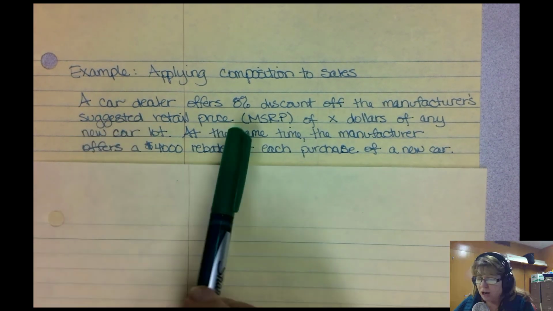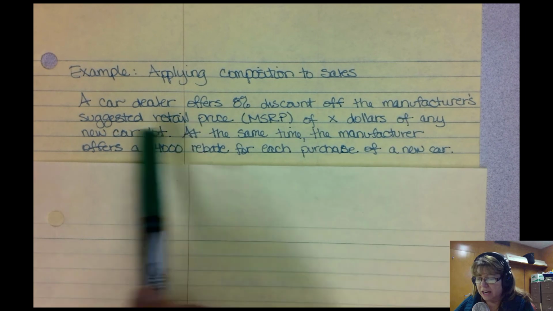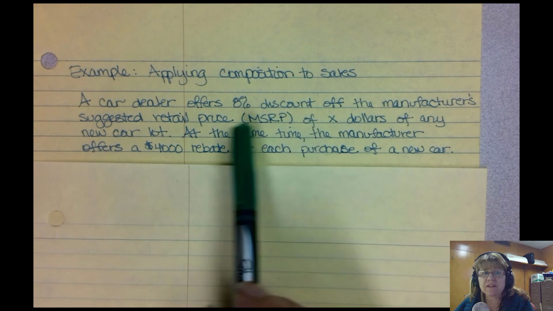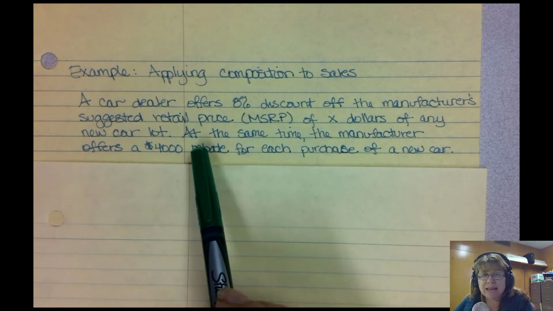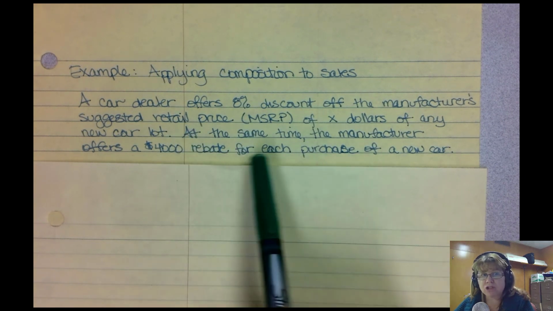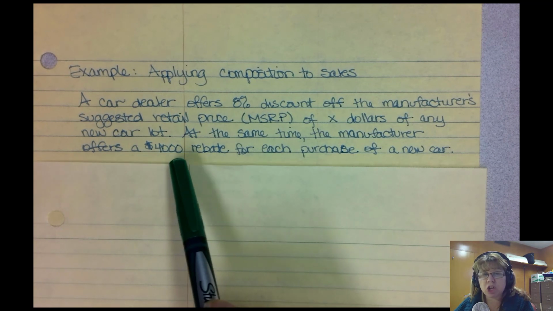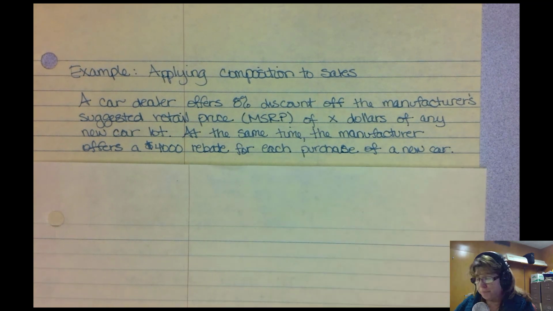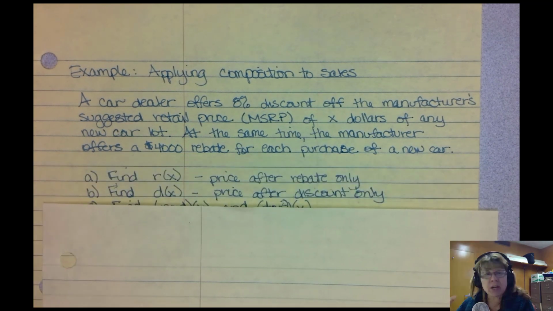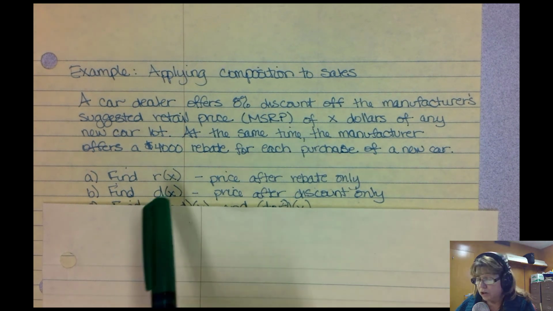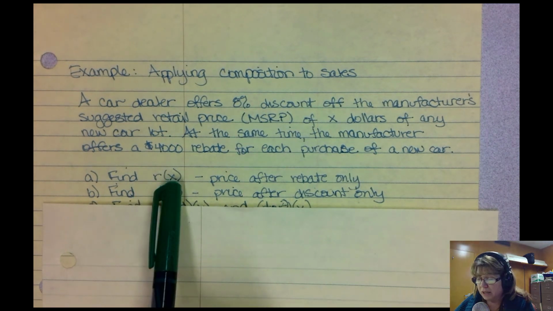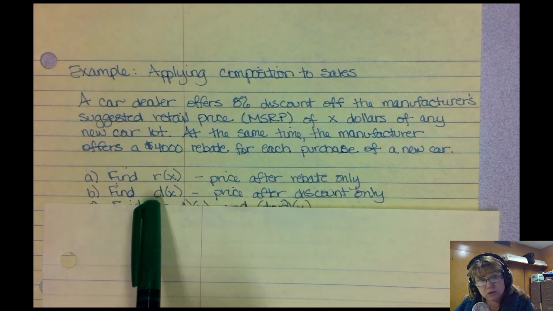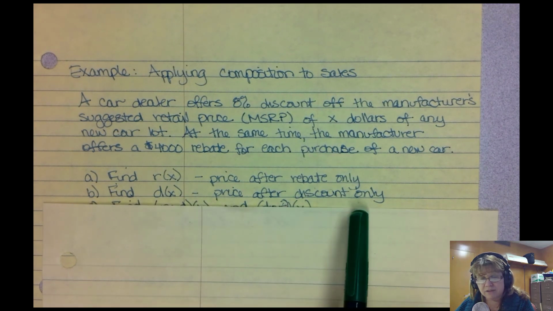So a car dealer offers 8% discount off the manufacturer's suggested retail price, MSRP, of however many dollars any of the new cars on the lot. At the same time, the manufacturer also offers a $4,000 rebate for each purchase of a new car. Now we want to come up with a way of figuring out the price after the rebate only, and the price after the discount only.